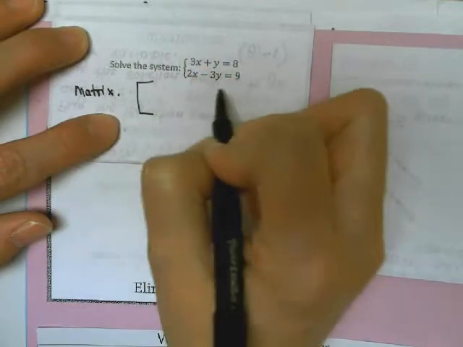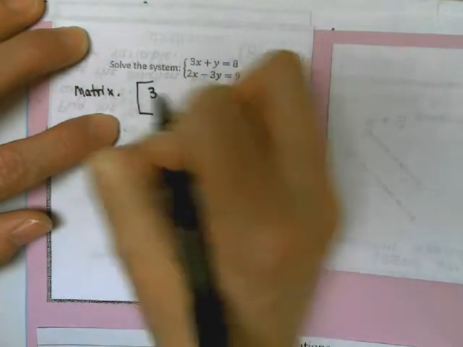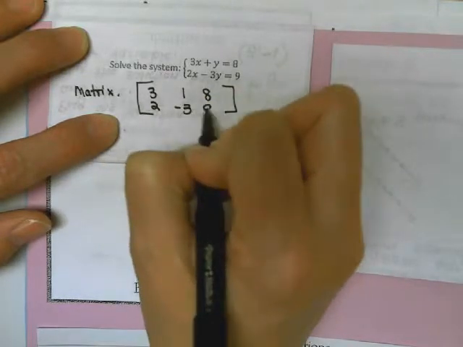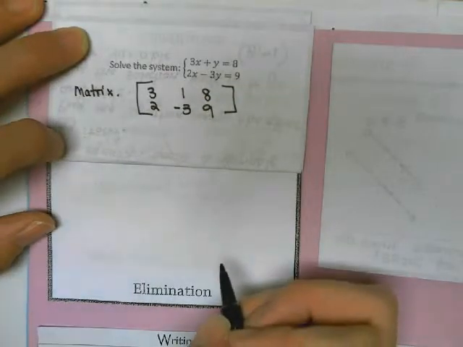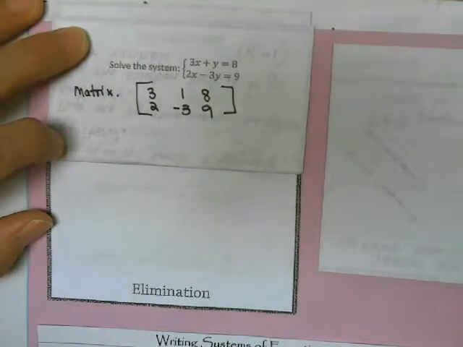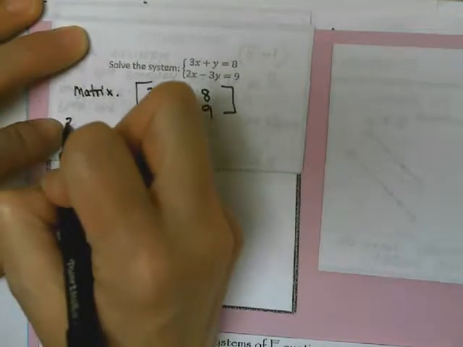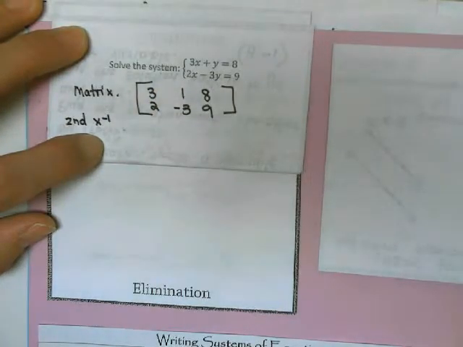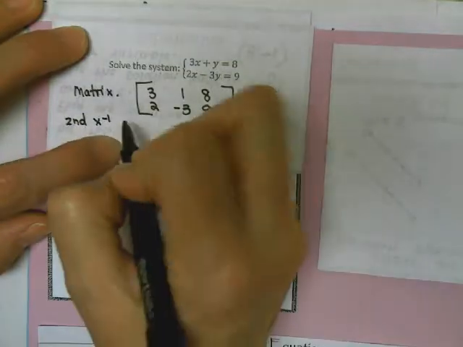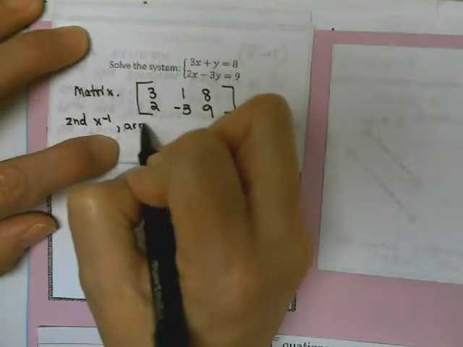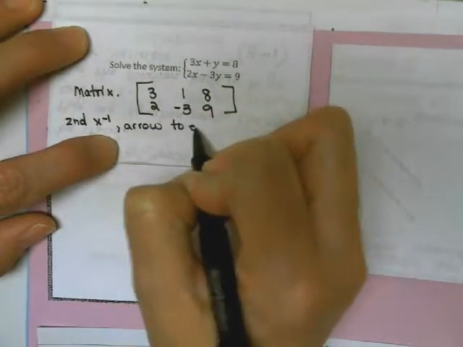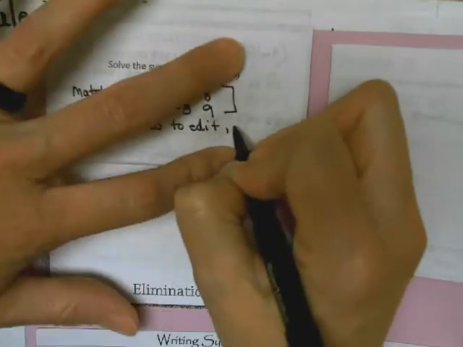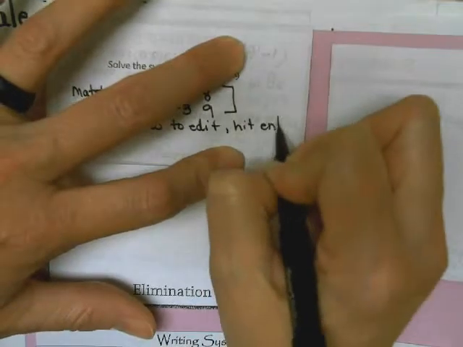First thing I want to do is actually pull my numbers out. So 3, 1, 8, 2, negative 3, and 9. So I'm going to plug it into my matrix. So I'm going to do second x to the negative 1. And then I'm going to arrow to edit. And hit enter.